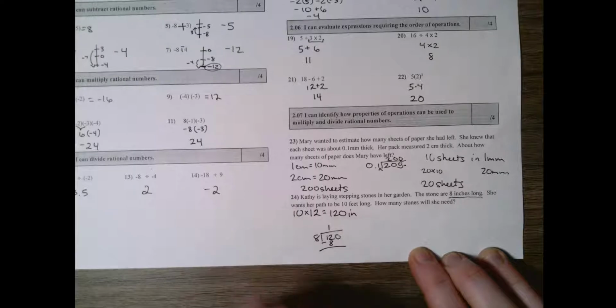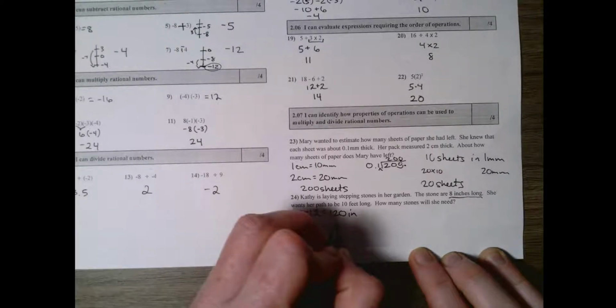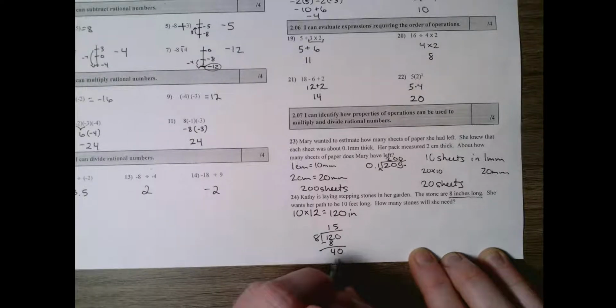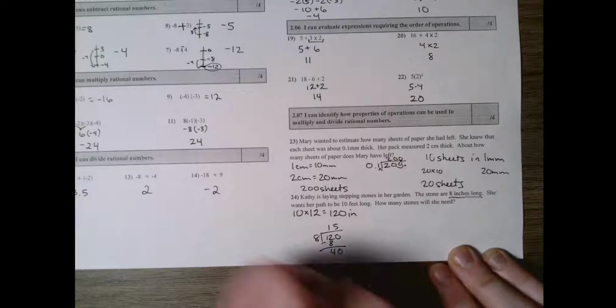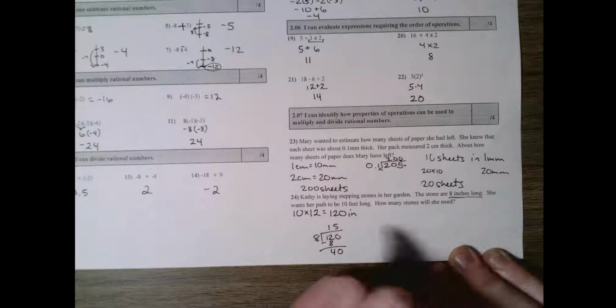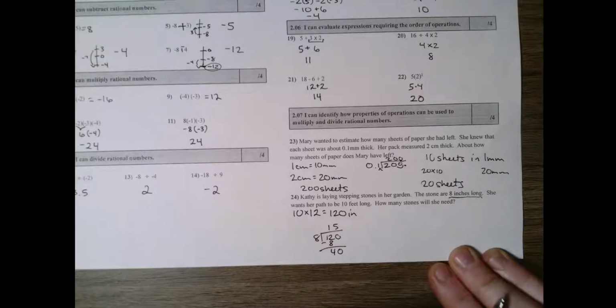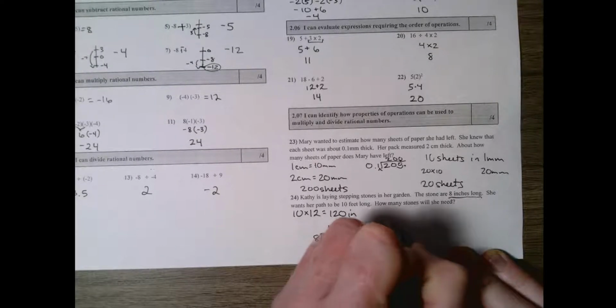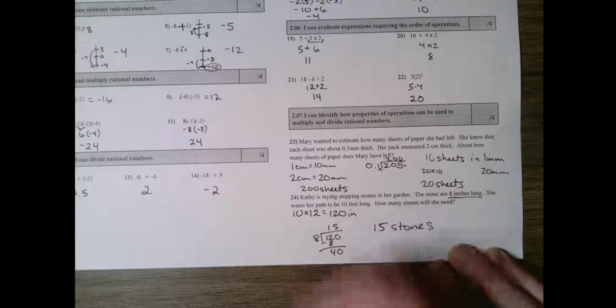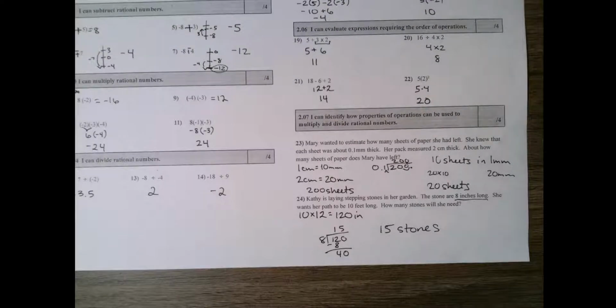Do our standard algorithm. 8 into 40 is 5. 5 times 8 is 40. There's no remainder. So we have 15. There are 15 groups of 8 inches in 120 inches. So that means there are 15 stones that she will need, okay. We're done.